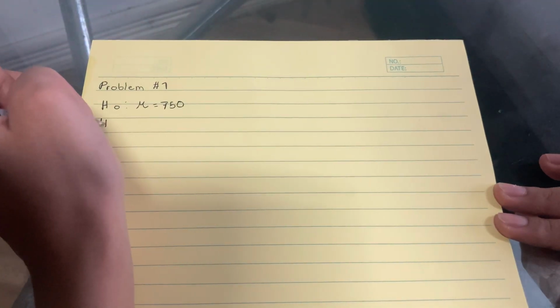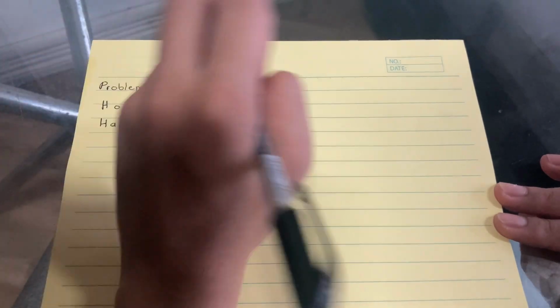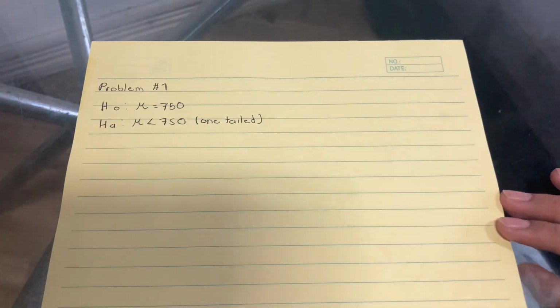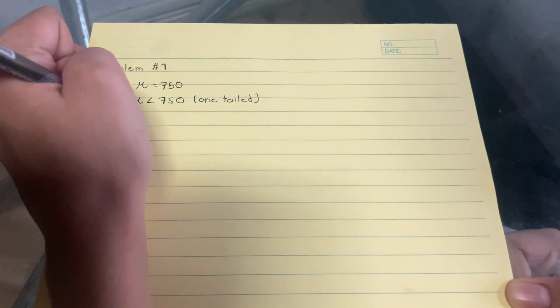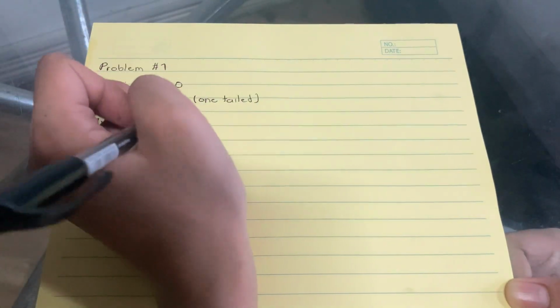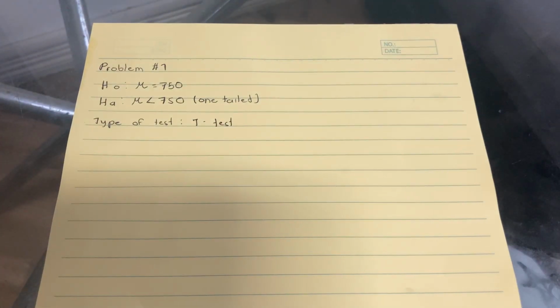So, then hanapin ang mean. May keyword na dyan. Ang mean is 750. So, for our H sub o, m equals 750. Kasi laging gumagamit ng equals pagdating sa H sub o. Sa H sub a naman, m is less than 750. Kasi as you can see, nakalagay sa mean is 750. Then sa sample mean naman is 745. So, nabawasan siya, meaning we should use the symbol less than.